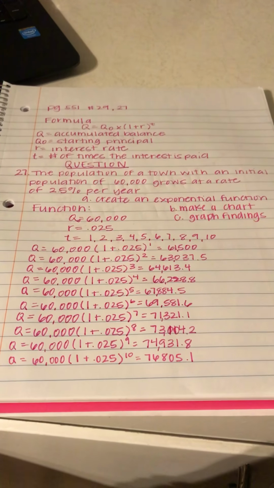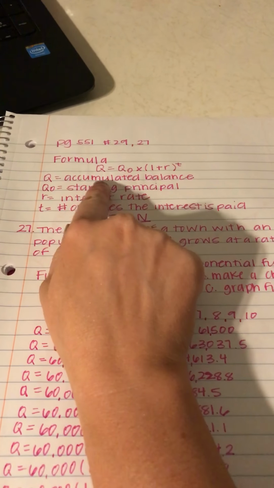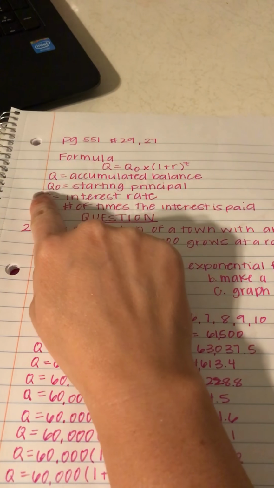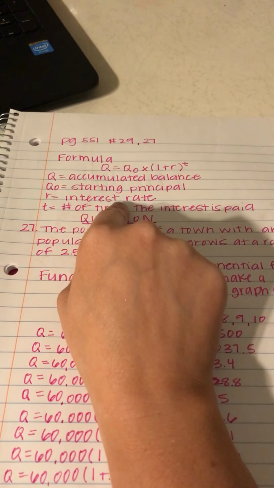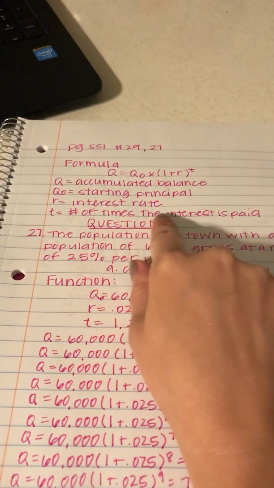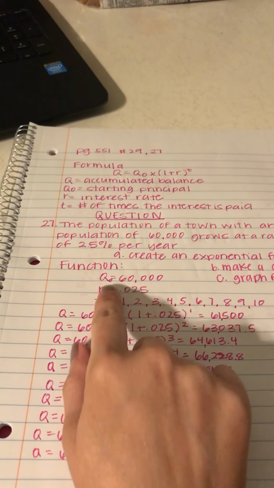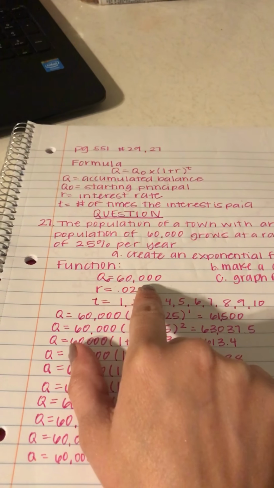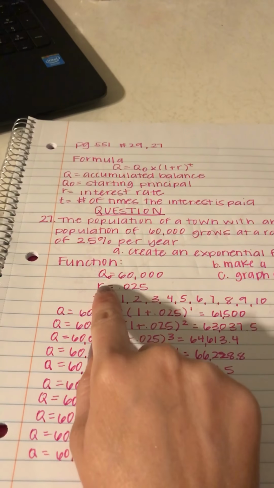So for this function, I have written down up here, Q equals the accumulated balance, Q to the 0 equals the starting principal, R equals the interest rate, and T equals the number of times the interest was paid. So I took Q to the 0 was 60,000 for the initial population.